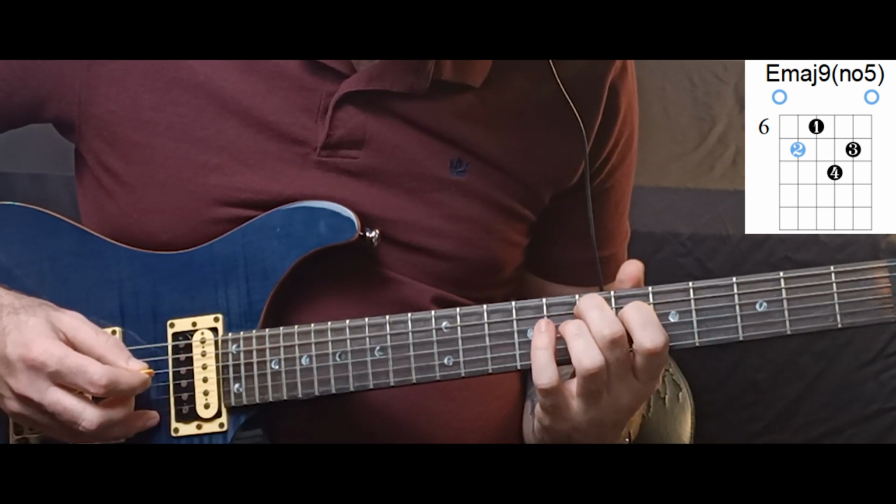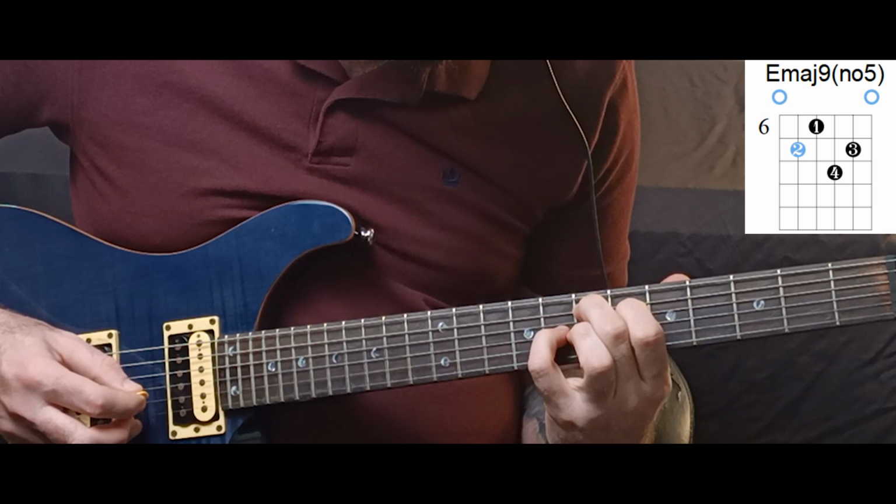To play this, we have an open E string, 7th fret on the A string, 6th fret on the D string, 8th fret on the G string, 7th fret on the B string, and then an open E.